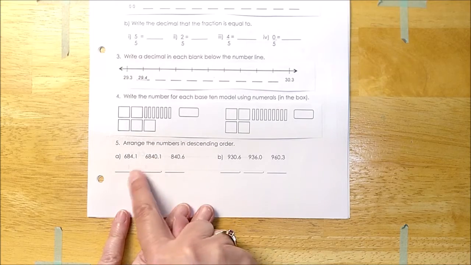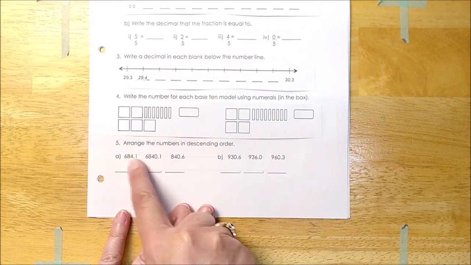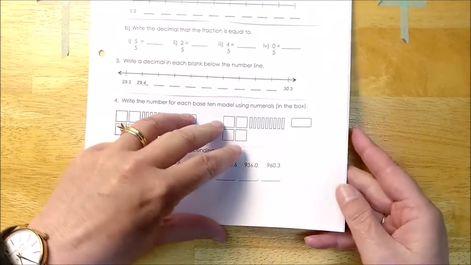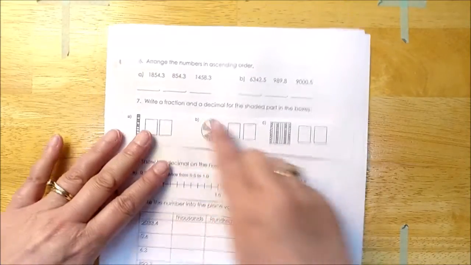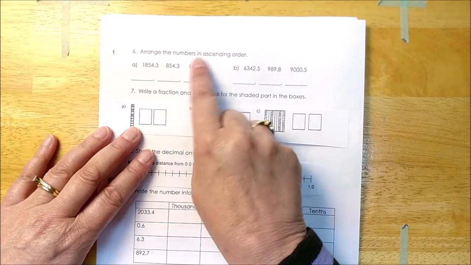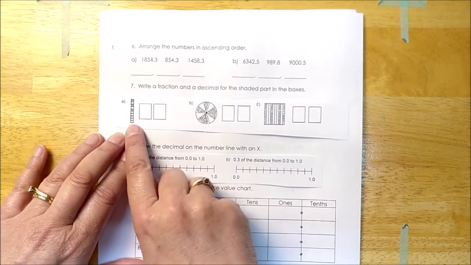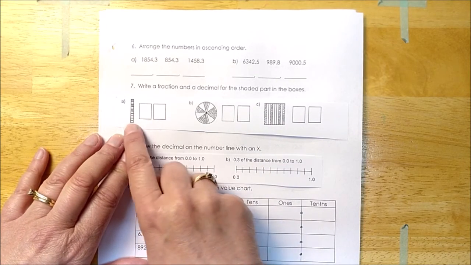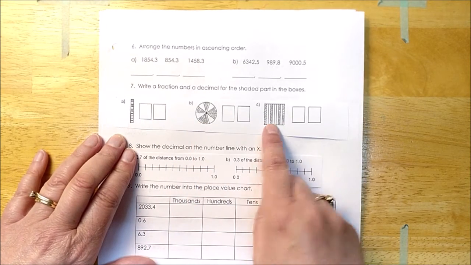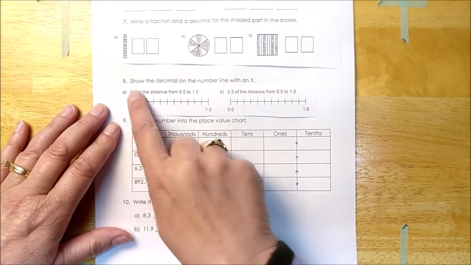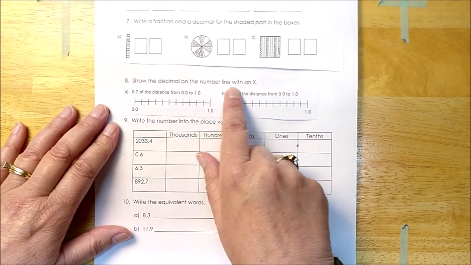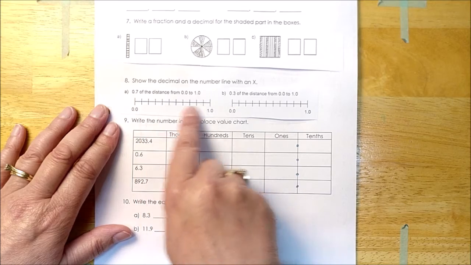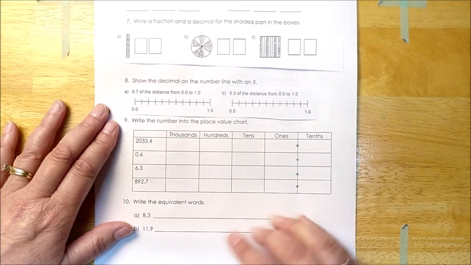Arrange these numbers in descending order. So you're going down for both of those. Arrange these numbers in ascending order. So you're going up for both of those. Write a fraction and a decimal for this picture, and this picture in the boxes. Show the decimal on the number line with an X. So you need to show where 7/10 is on that line and where 3/10 is on that line.